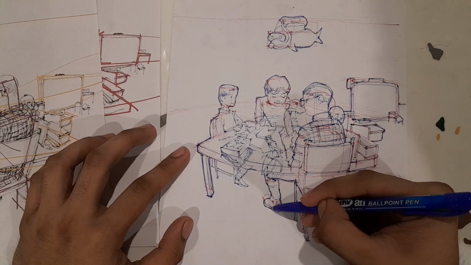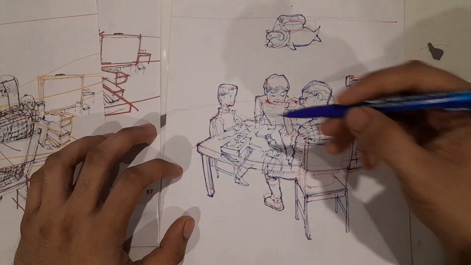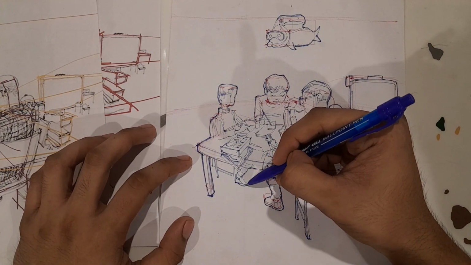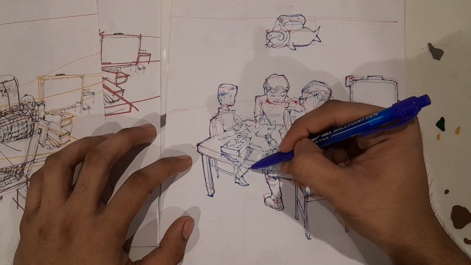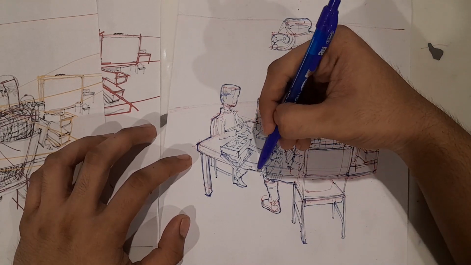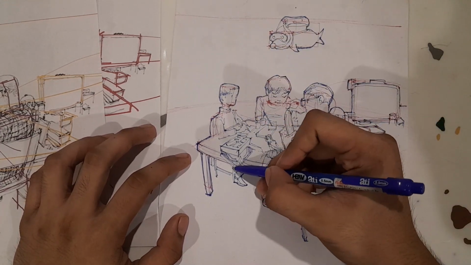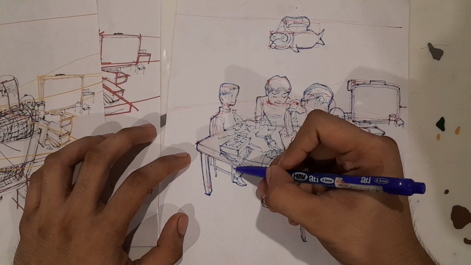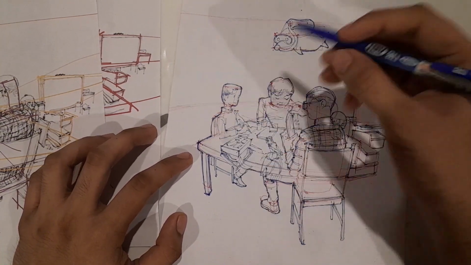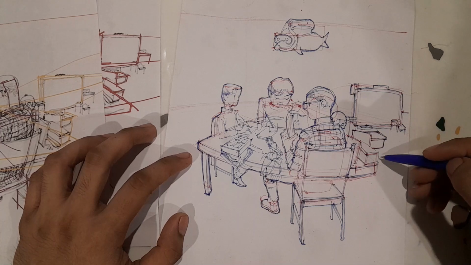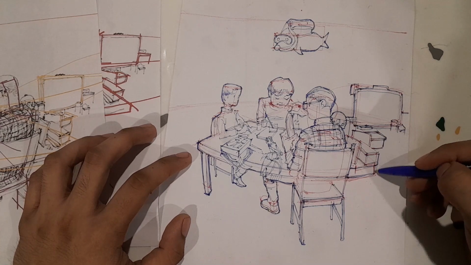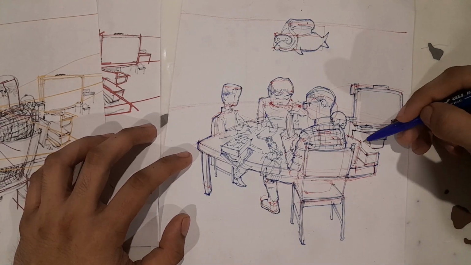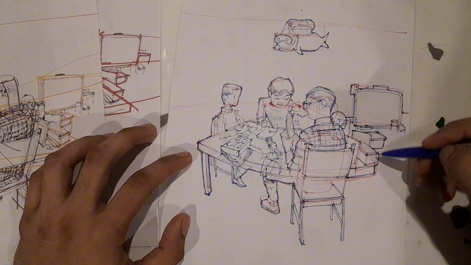Yo, guys, let me know if I should get a drawing tablet. I have money, it's in my savings. Should I get a tablet? I want to. It's just I don't need to, but I want to. What do you think?